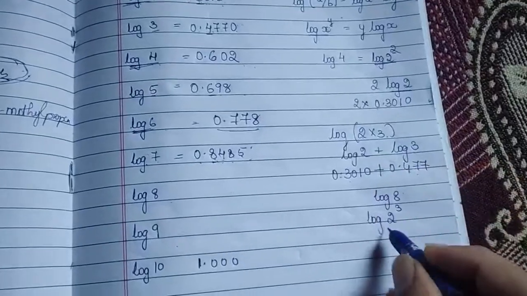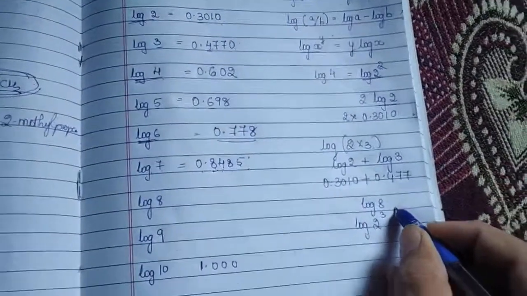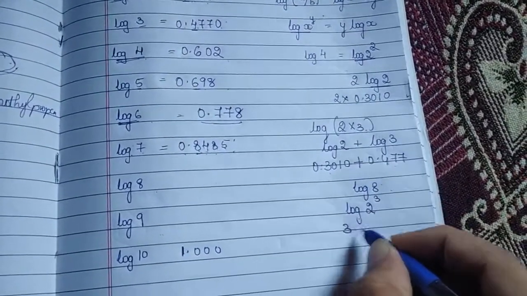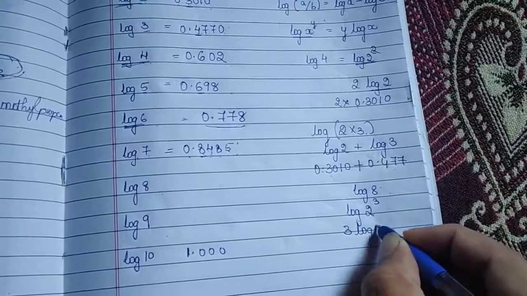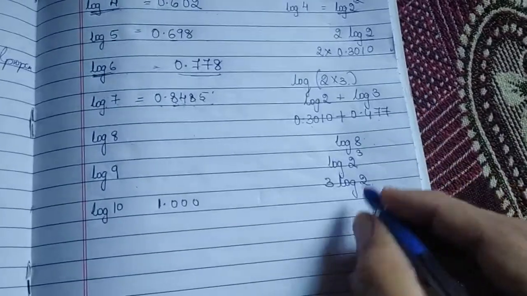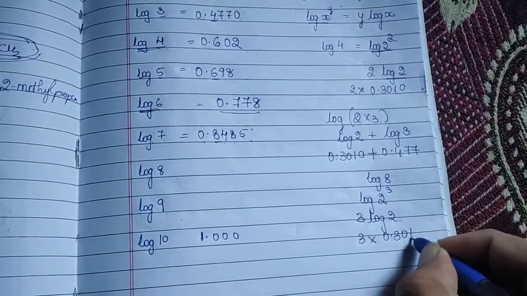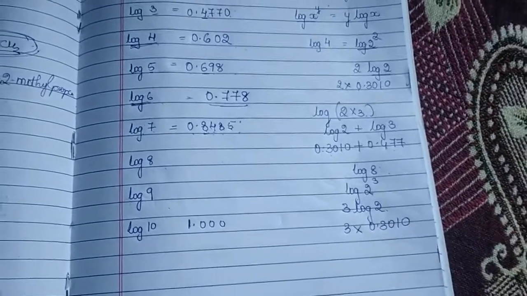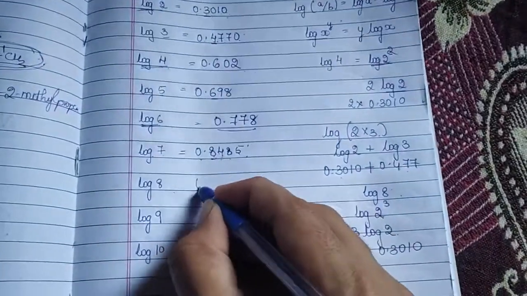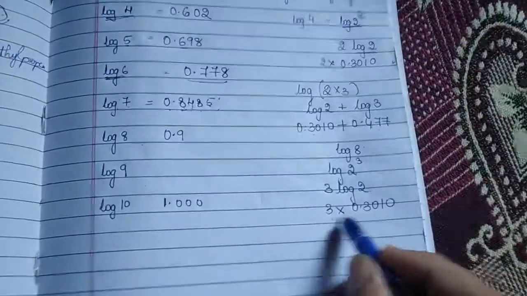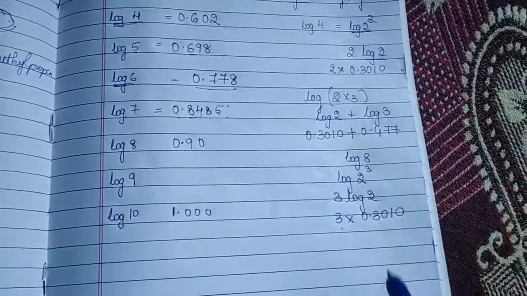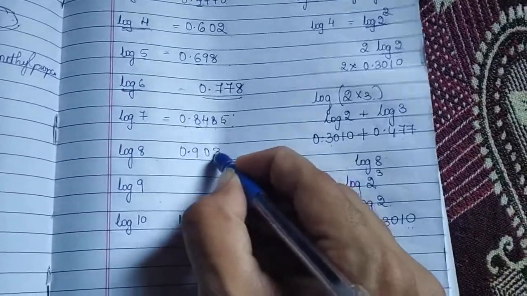So we know it is of the form log of x to the power of y. This can be written as y into log x, that is 3 into log 2. So 3 into log 2 is 3 into 0.3010. How much will you get? Nearly 0.9030.